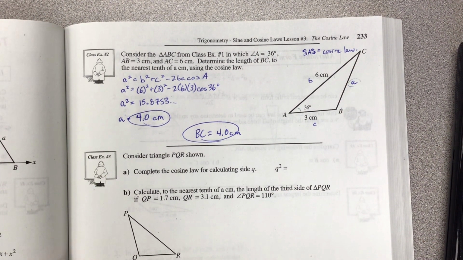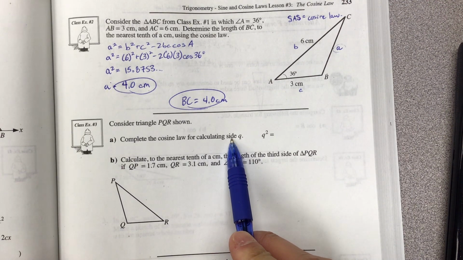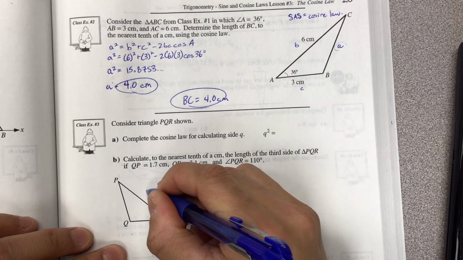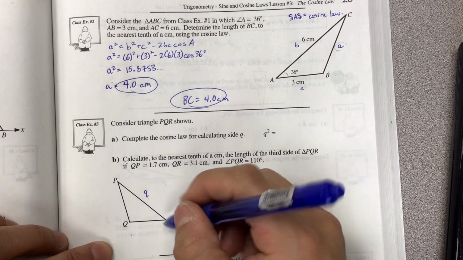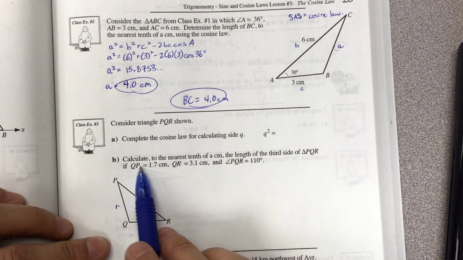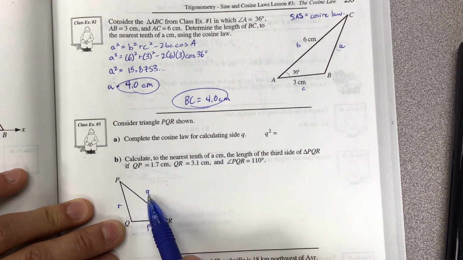Now, another way we can set up the cosine law is if we have different variables. So for example, if I don't have an ABC triangle, and instead I have a PQR triangle, then my ratio might look a little bit different. So what we want to do here is complete the cosine law for calculating side Q.